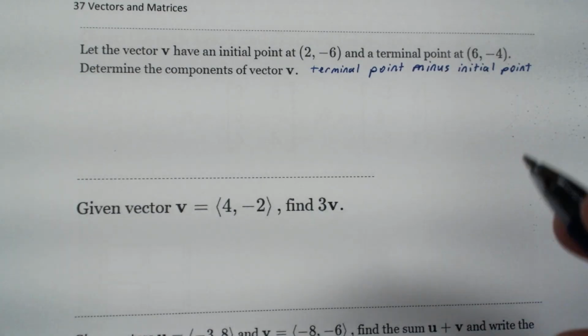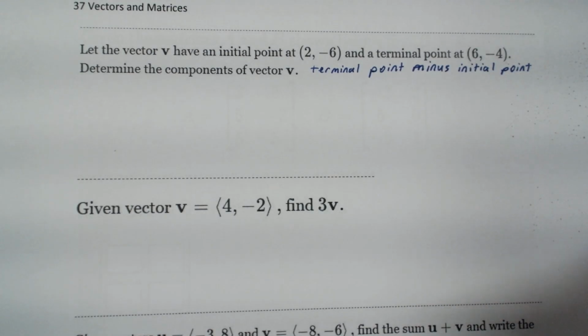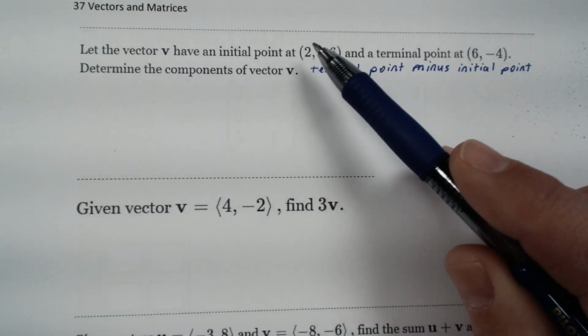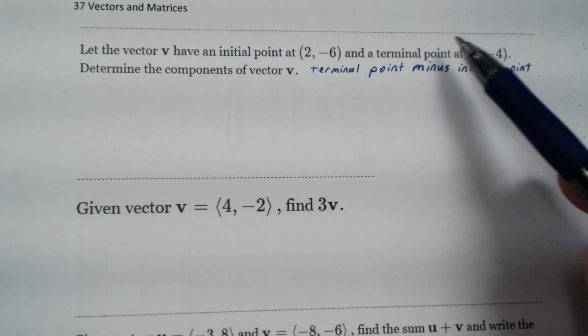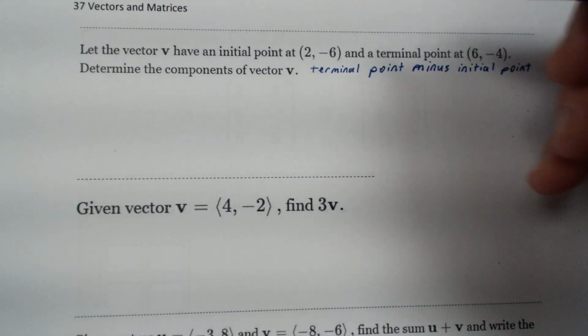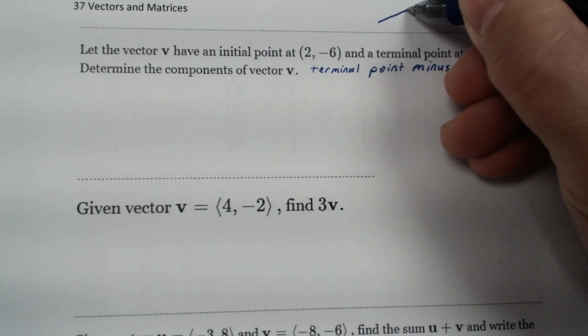Hello and welcome. I'm going to be talking through basics about vectors and matrices. So let's start with vectors. This vector has an initial point, meaning starting at 2, -6, it ends at 6, -4. And so what that means is it's going to the right and it's going up a bit to accomplish that.